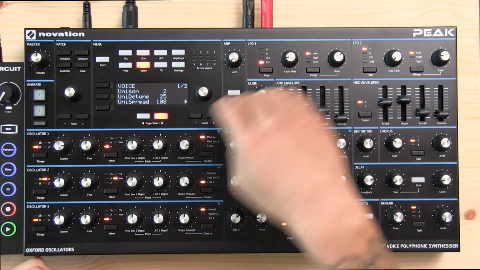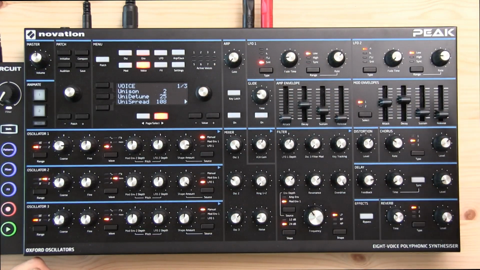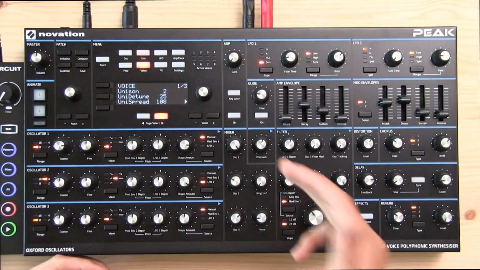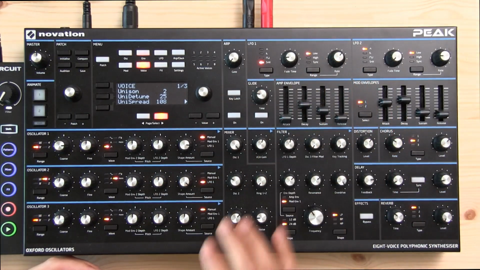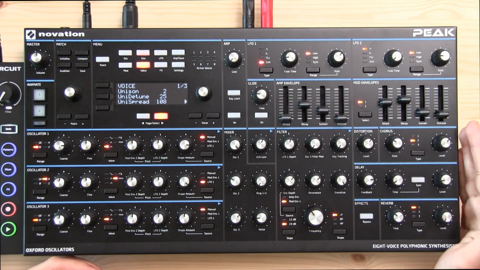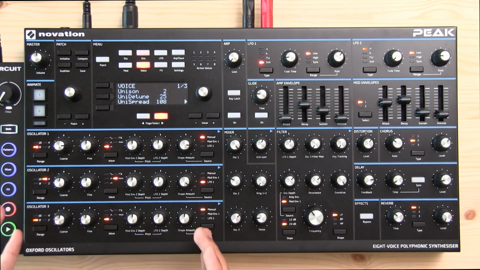From there, you have a ton of modulation capabilities. Again, it's 8 voices. Each of the 8 voices is made up of 3 oscillators. There's a lot of normal knobs on here. And let's not forget there's also FPGA-based effects. They're not DSP-based, which is awesome. So you get basically a lot more of a clearer sound with this. And that goes with the Oxford oscillators as well.